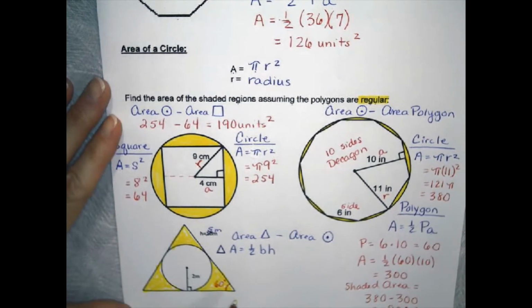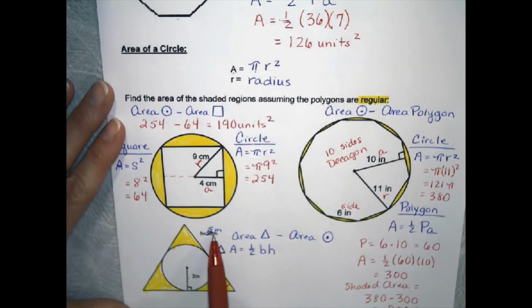In order to find the area of a triangle, I need to use 1/2 the base times the height. The height, in this problem, we're going to change it to 5. So the radius here is 2 and the height is 5. So I have the height of my triangle as 5, but I don't yet know the base. In order to get the base, I need this whole length here.